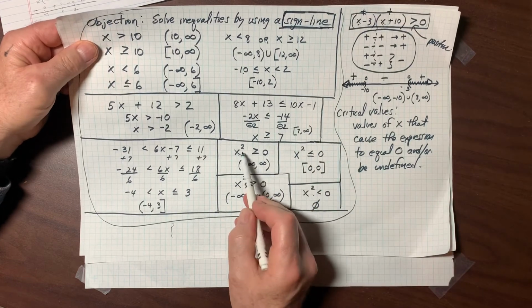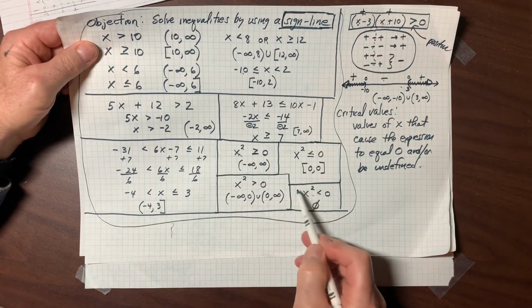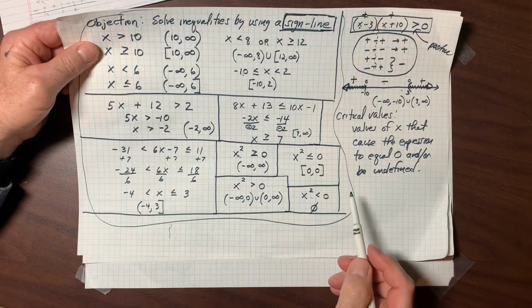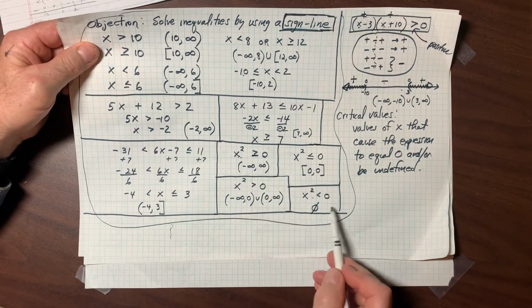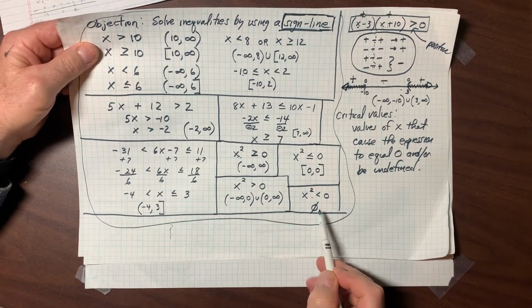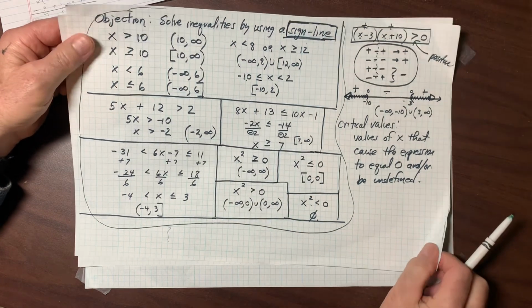Then I used the x squared to start talking about some second degree situations. Sometimes your answer would be all real numbers, and sometimes it's the empty set. Just remember, when you square something, it has to be positive.